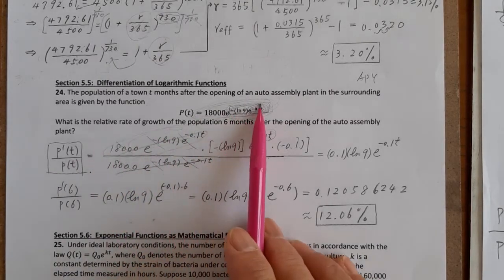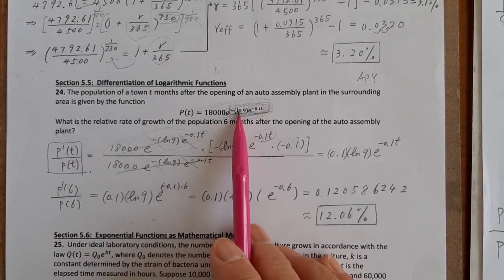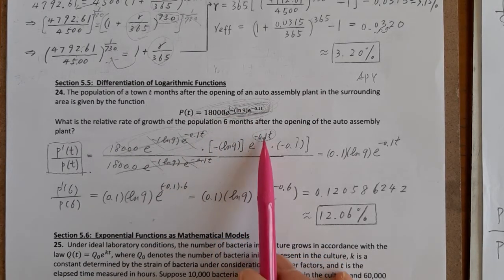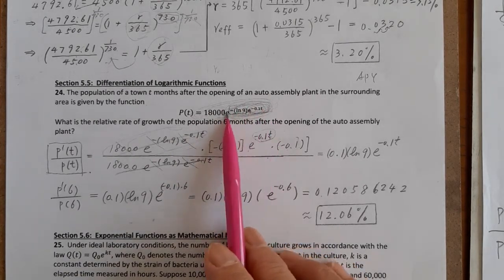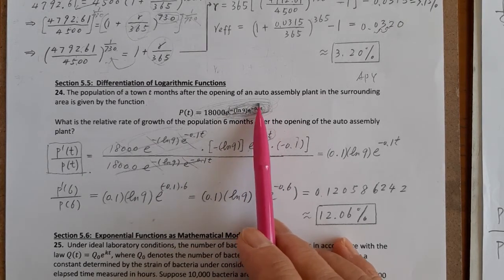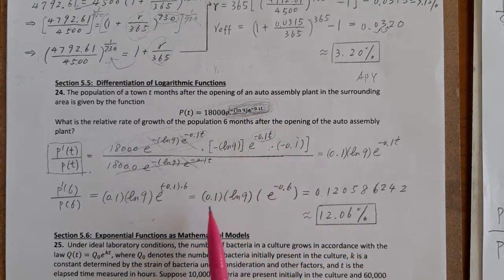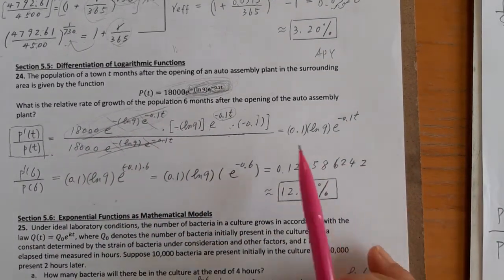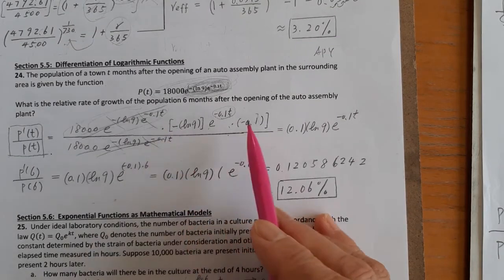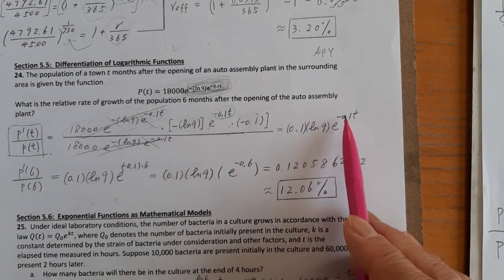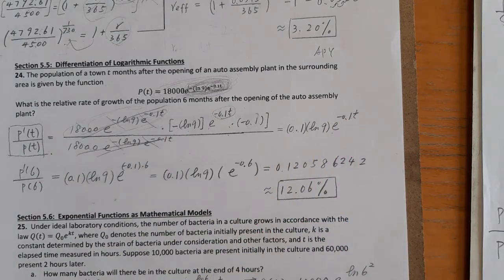By the chain rule, the derivative is going to be negative ln 9 e to the power negative 0.1t, still this, and times this derivative, negative 0.1. And this same cancels. So tying together, negative times negative is positive 0.1 ln 9 times e to the power negative 0.1t. You got this.